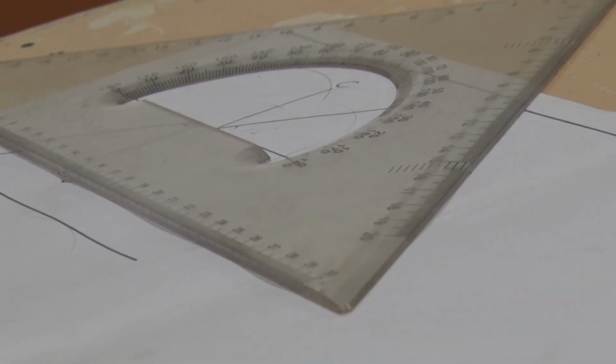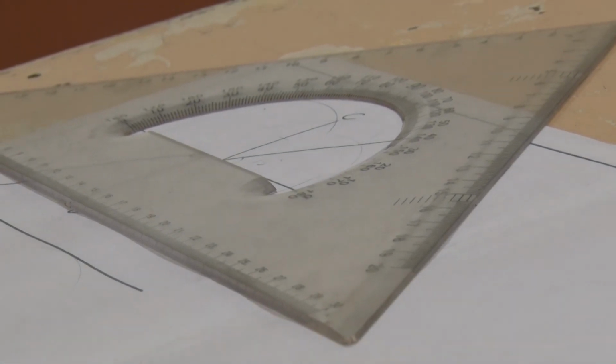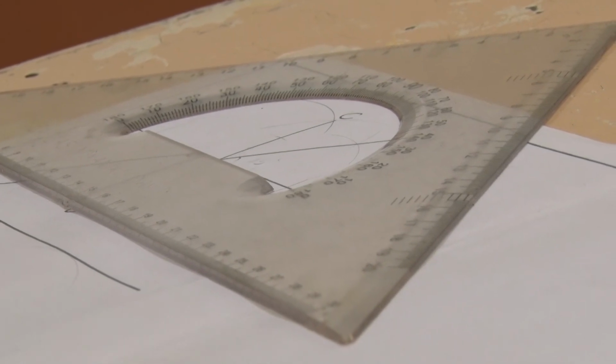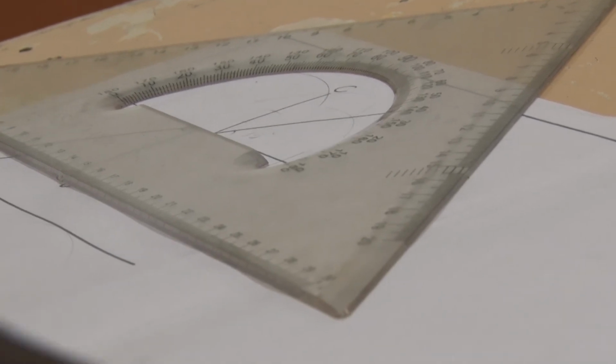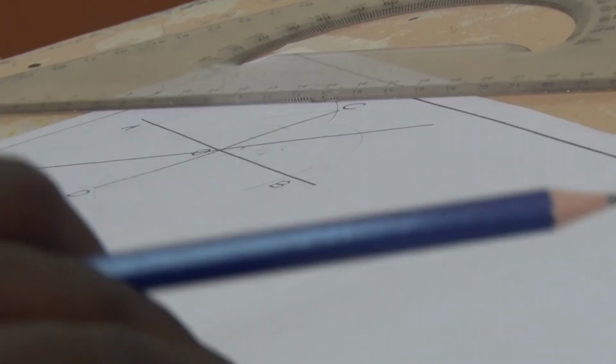So that is how we draw different angles. So what I will do, I will show you how we come up with the 60 degrees angle. Let's try to draw a 60 degrees angle.